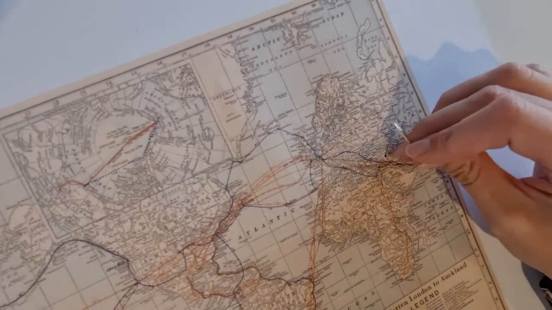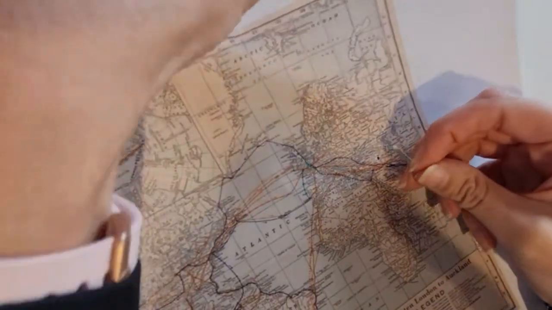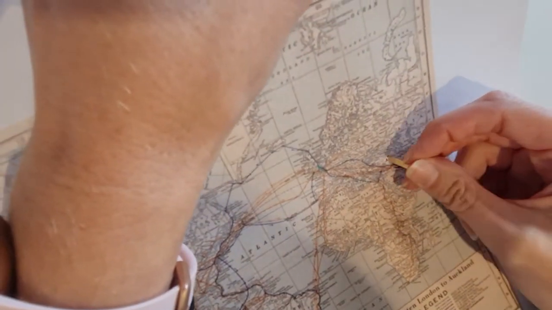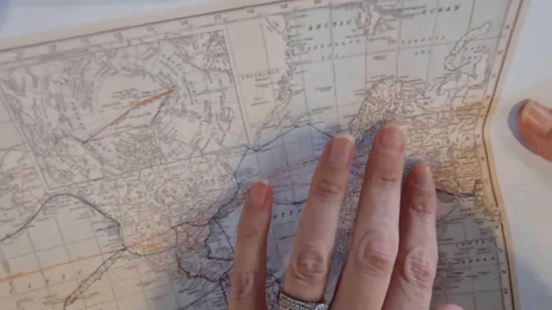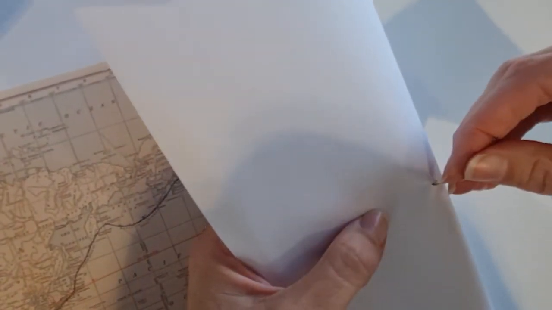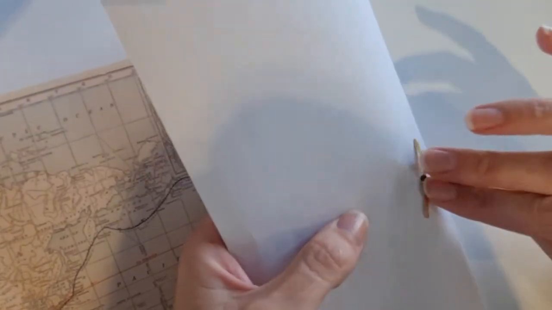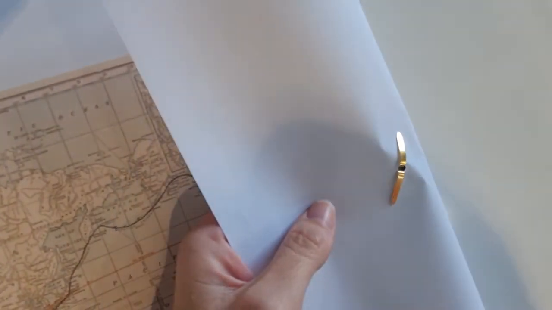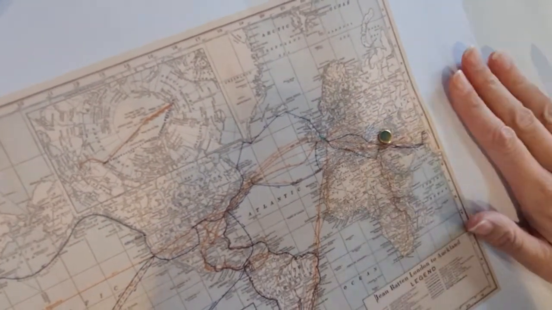So now that I've got my location of where I'm going to start, I'm going to get my split pin and I'm going to very carefully poke it through my map so that I've got my split pin nice and flat, and then bend the two prongs out on the back, like that. And now I've got my first location.